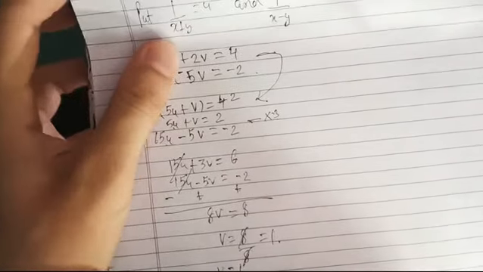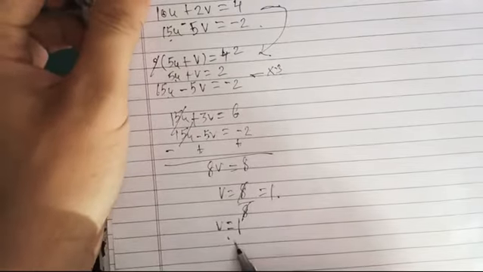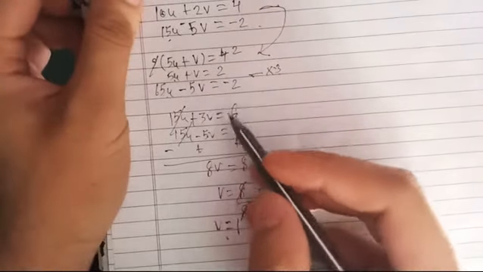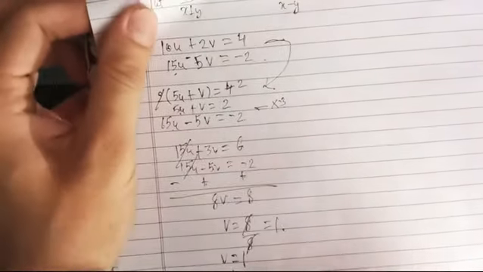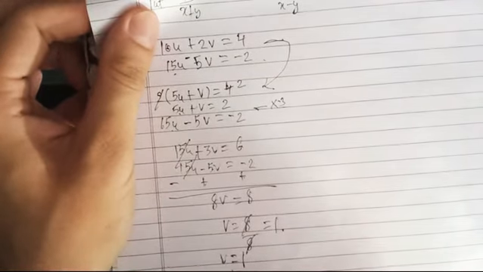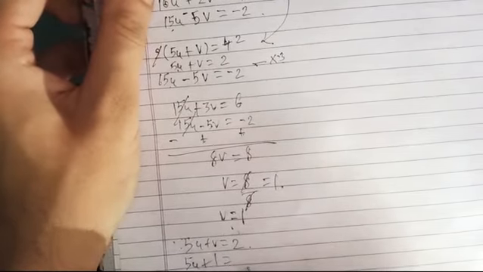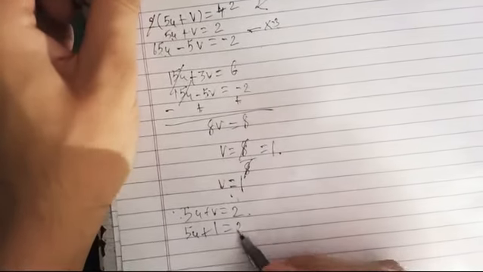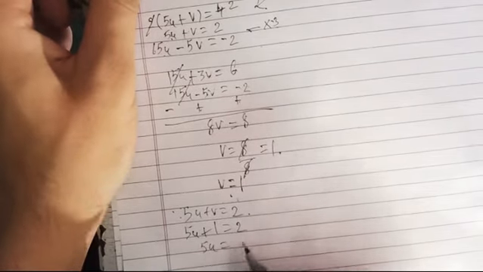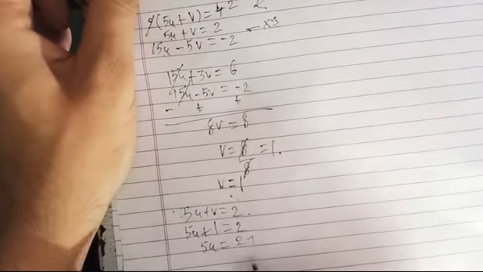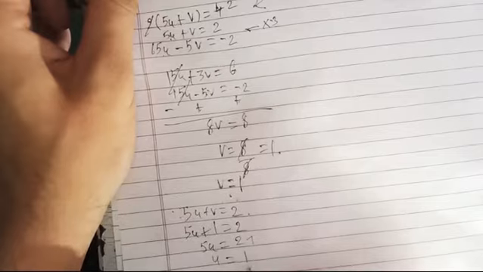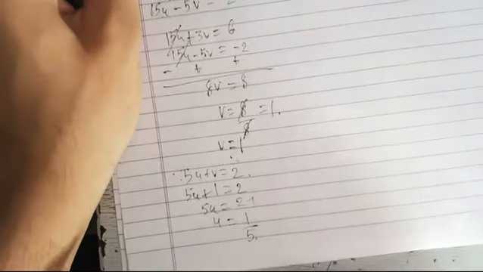This value of v equal to 1 we will put in the equation 5u plus v, since 5u plus v is equal to what? 2. So 5u plus v, we put 1, is equal to 2. 5u is equal to 2 minus 1, that means 1. So u is equal to 1 upon 5.